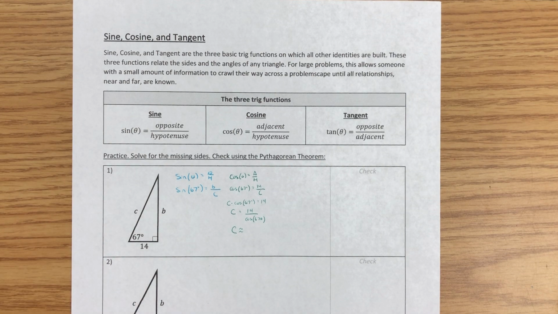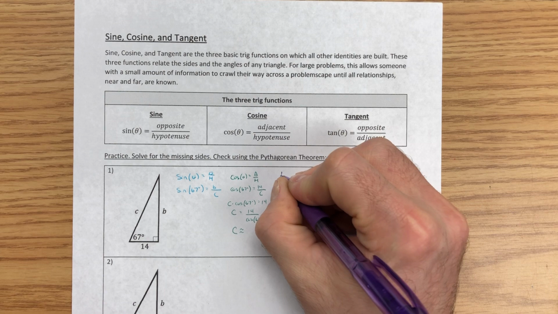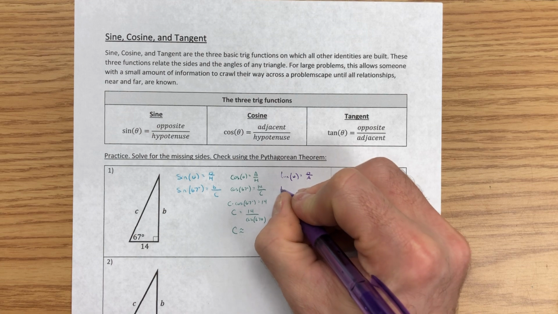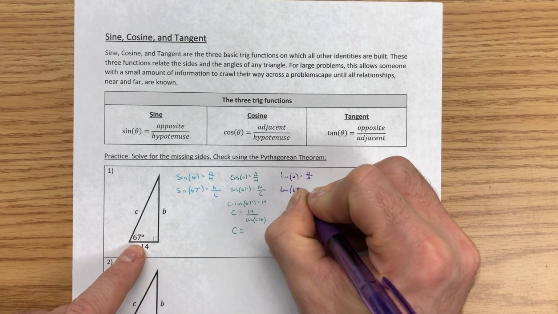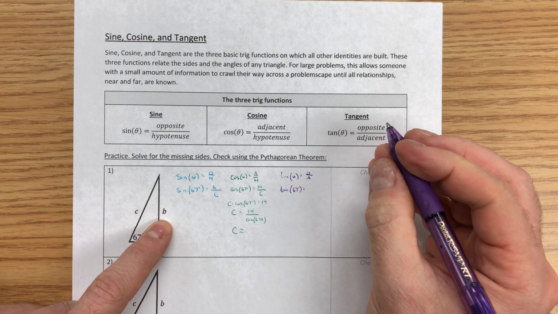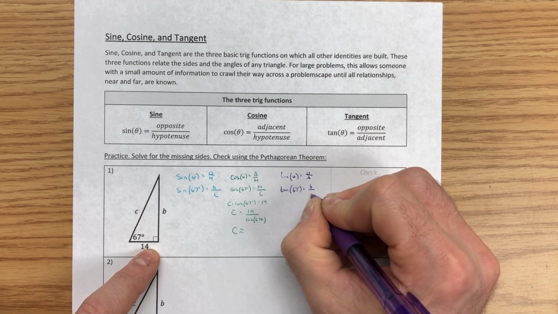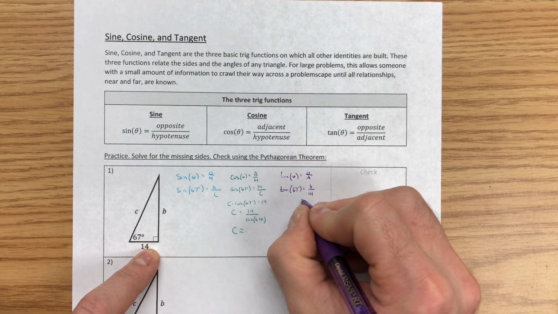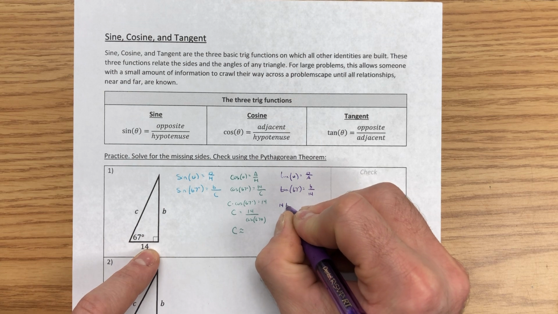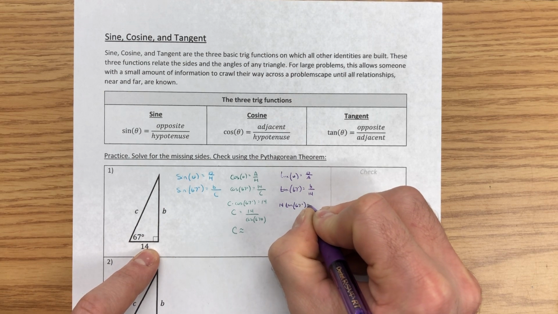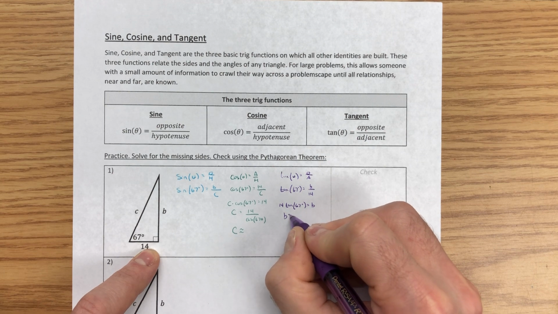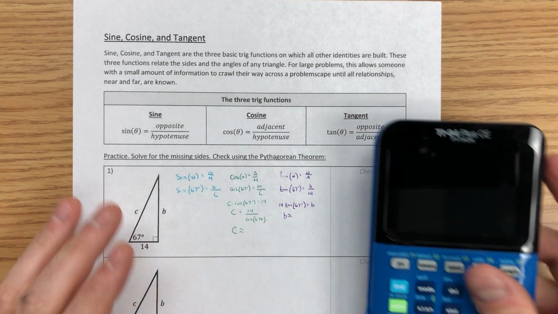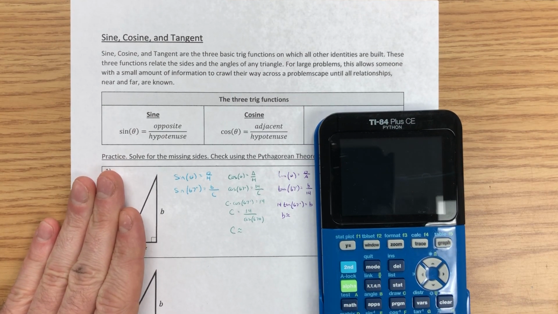The last one, we're going to check for tangent. So the tangent of any angle is going to be the opposite over the adjacent. So the tangent of 67 degrees is going to be the opposite, which is B, over the adjacent, which is 14. Again, this only has one unknown, so I can use this to solve. So 14 times the tangent of 67 degrees is B. So I can figure out what that is. And so now we figured out that it's going to be the cosine and the tangent that helps us with this one. Let's go ahead and figure out what those values are.